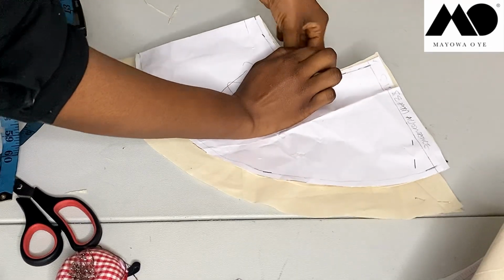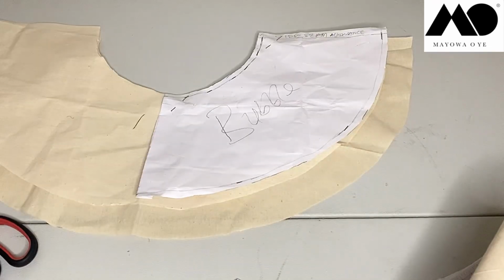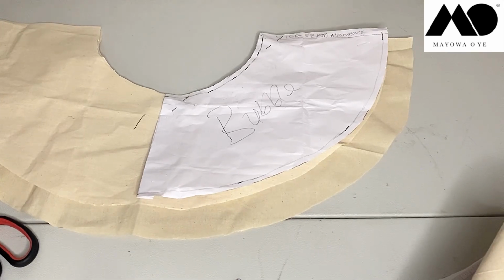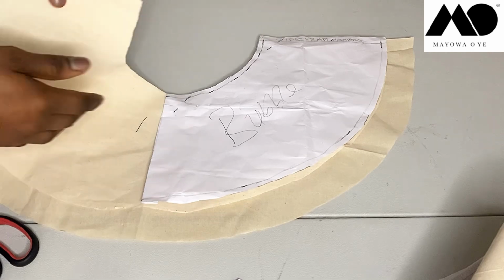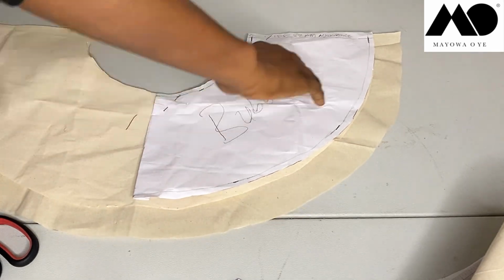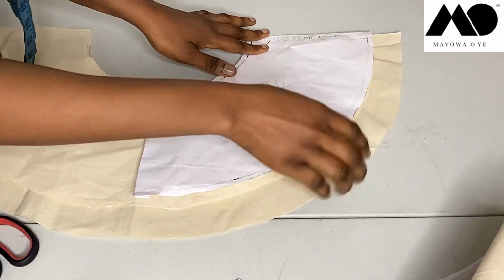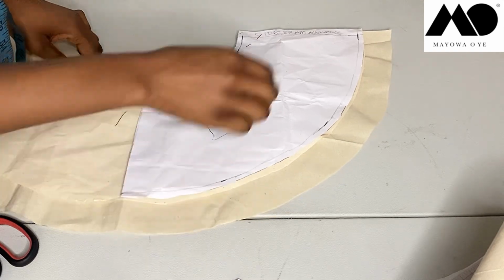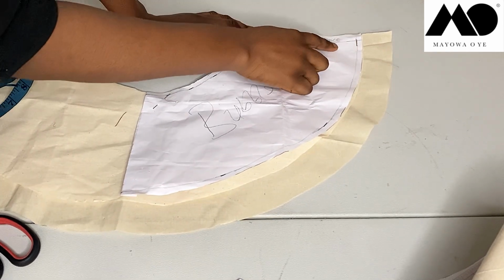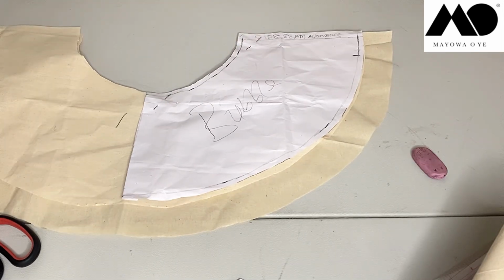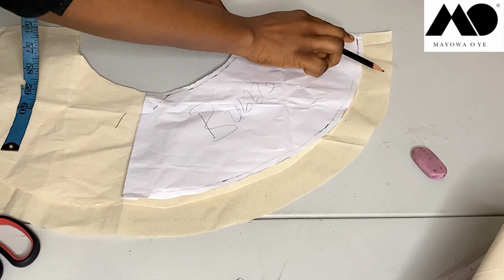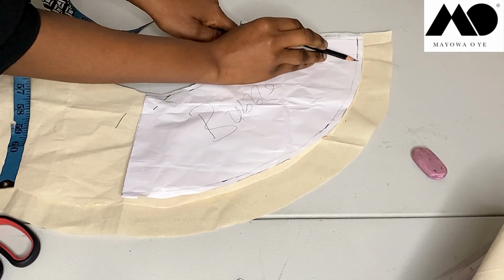I want to open this up. The asymmetrical design is only on one side of the skirt, so that's why I opened it up, so we don't mistakenly cut this side too. It's only in the front. So I'm going to come right here. Then you can just measure, go in by 2 inches or maybe even 3 inches. This is the mark here. So this is 3 inches.